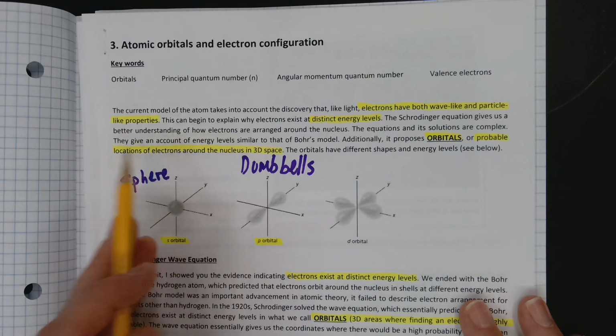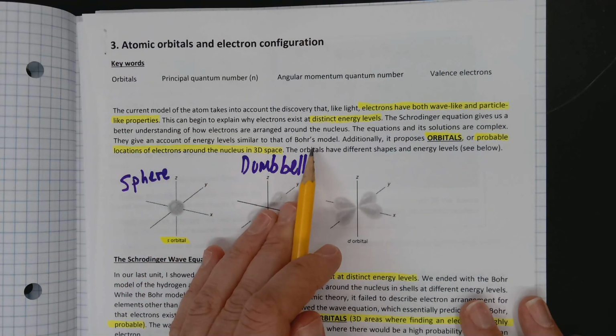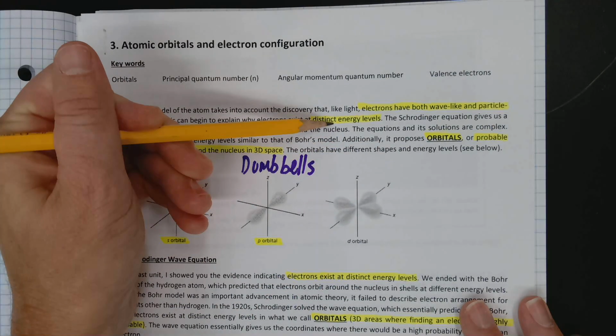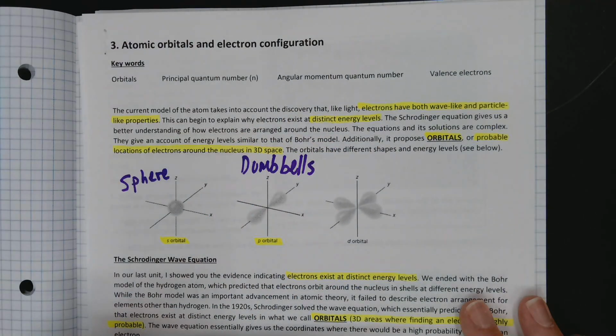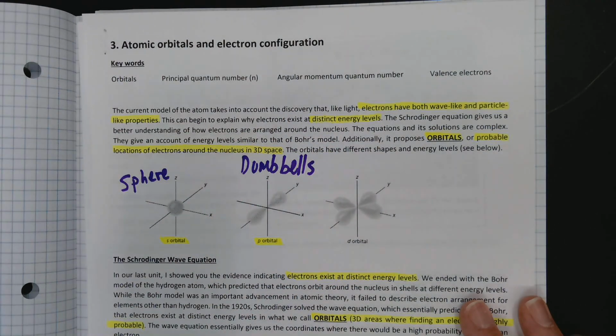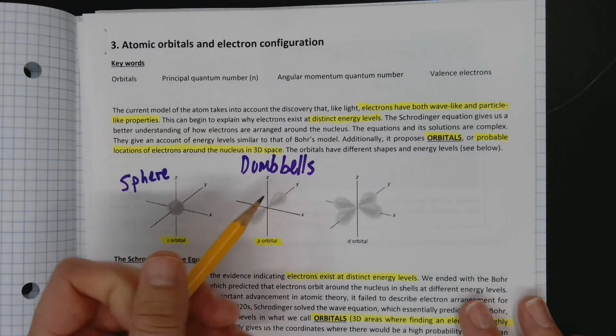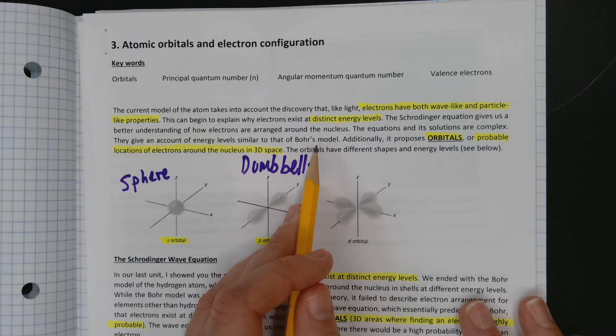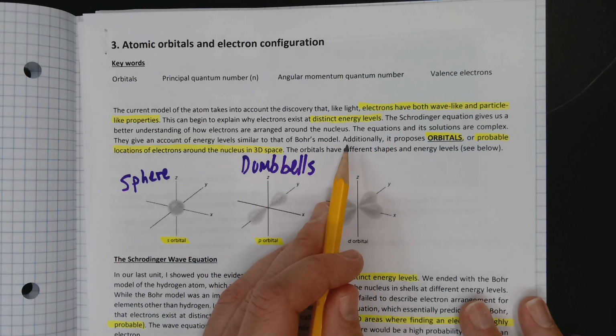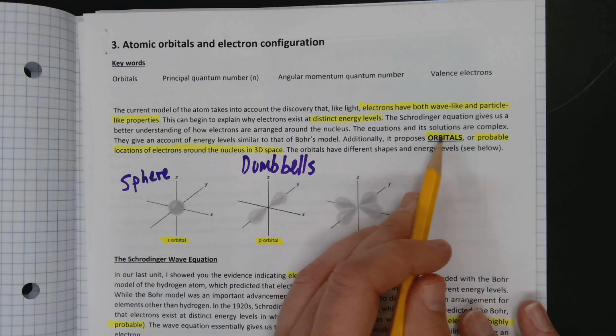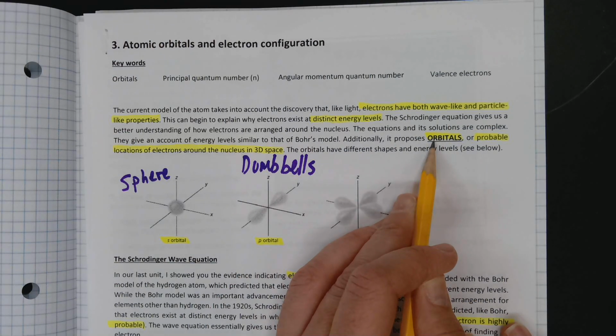Now, they give an account of energy levels that's similar to Bohr's model, that there are distinct energy levels that electrons exist at around the nucleus. But Schrödinger's model models the location of electrons based on three-dimensional orbitals.